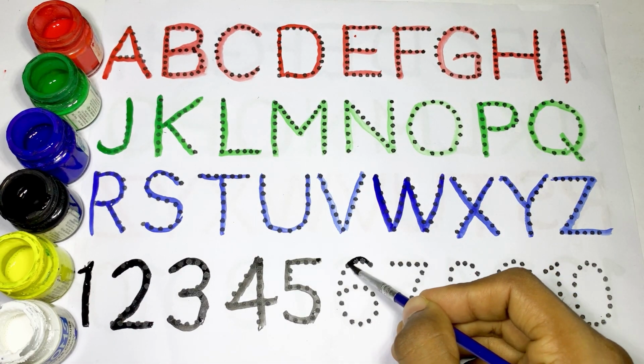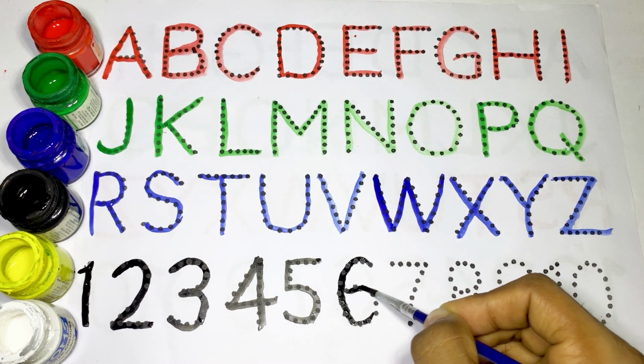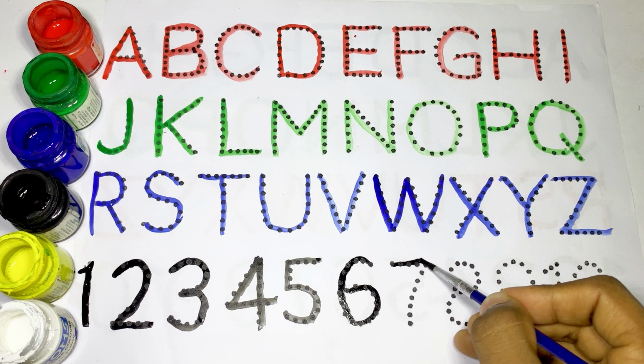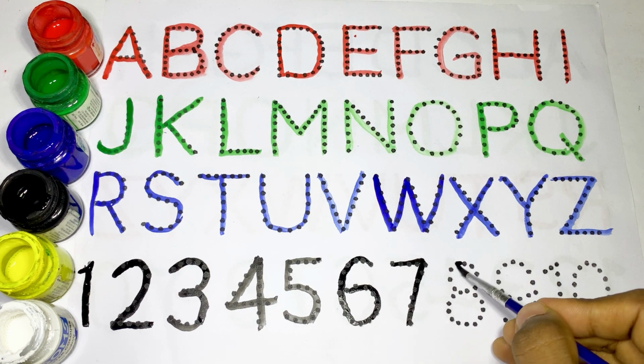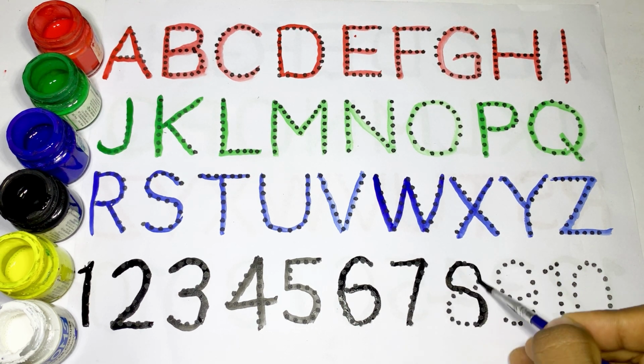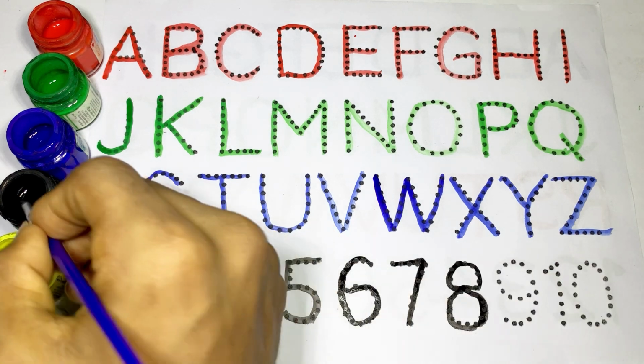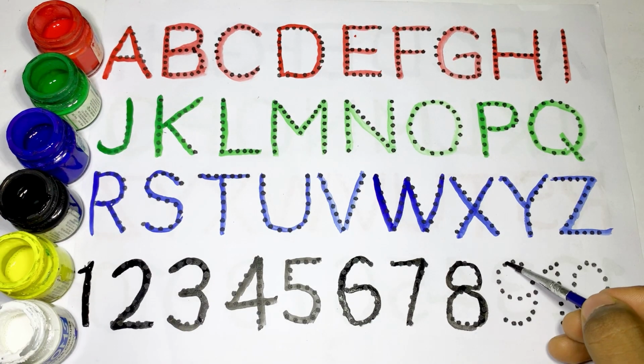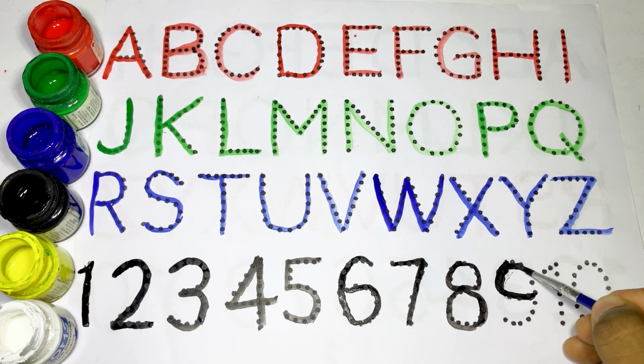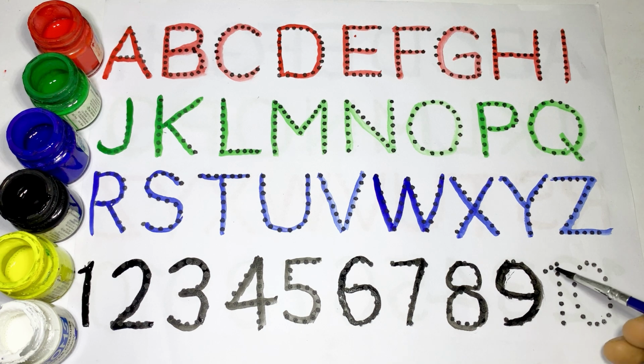6. The numbers of 6. 7. 8. Kids again use black color and draw. 9. The numbers of 9. 10. The last numbers of 10.